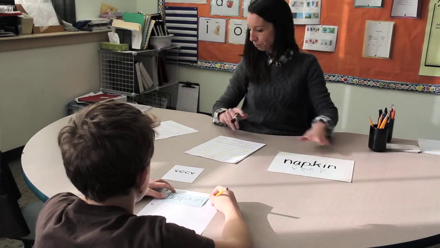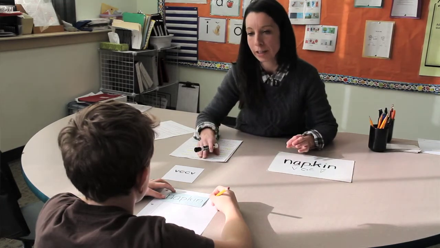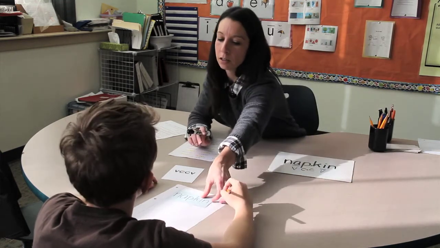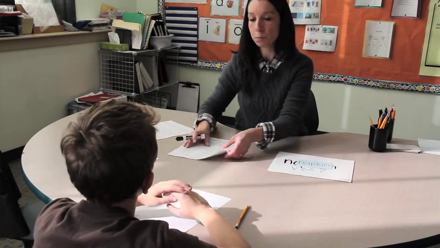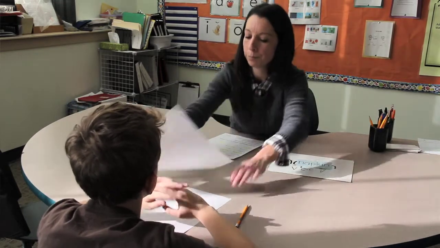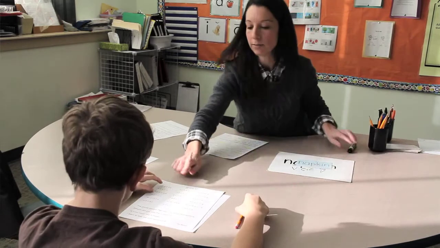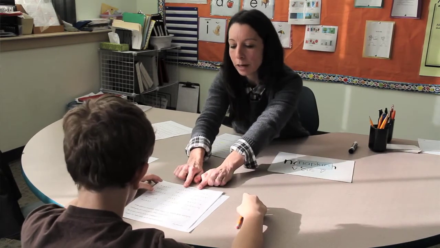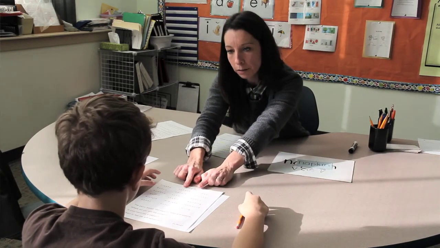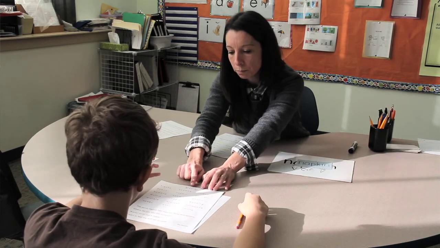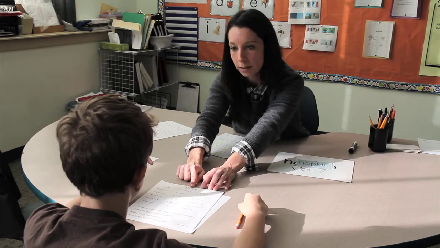Good job. So let's practice reading some words. And we're going to practice putting our dot in there too, okay? So we're going to practice vowel, consonant, consonant, vowel. Where do we break our word apart? In the middle. Between our two consonants, right?